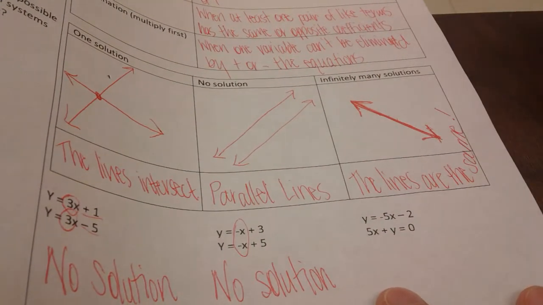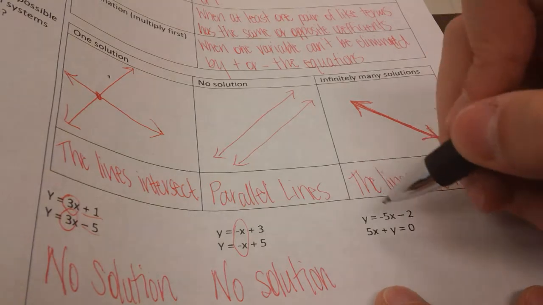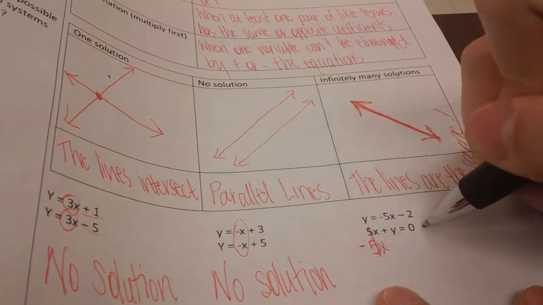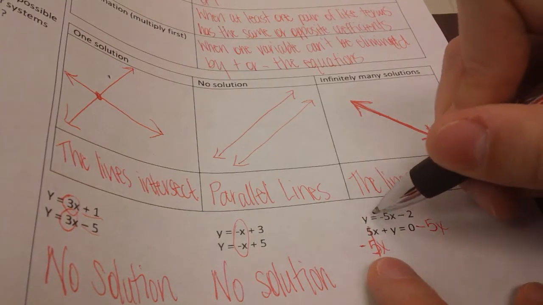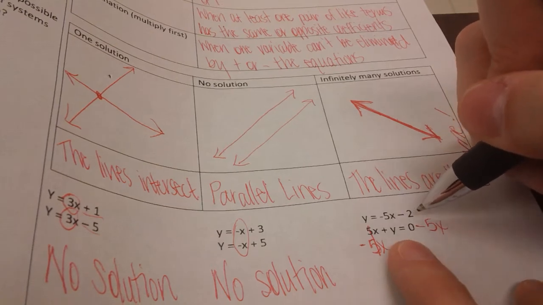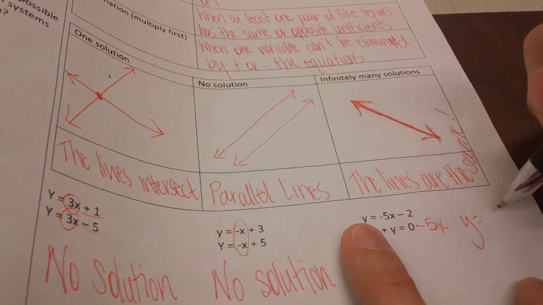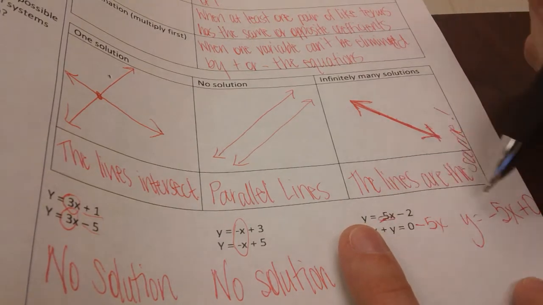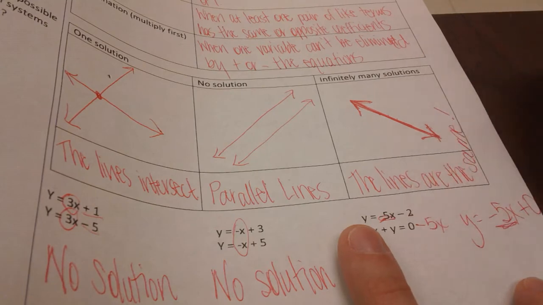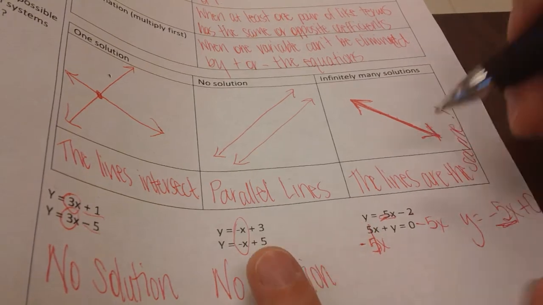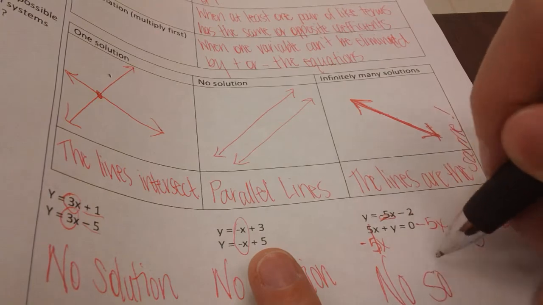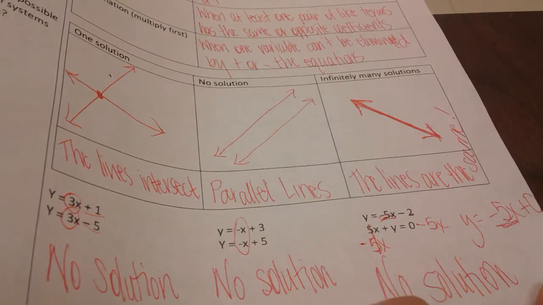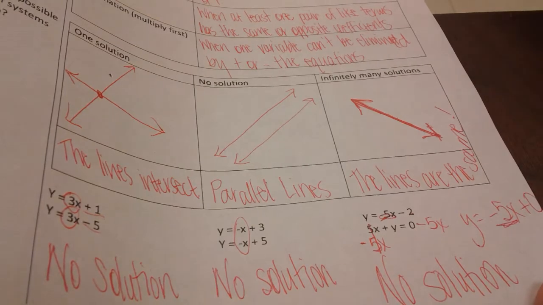On this third one, I have some more work to do because I don't have two equations that say y equals, so I need to subtract 5x. Here I have y equals negative 5x minus 2. Here I have y equals negative 5x plus 0. So my slopes are the same, which means they're parallel. My y-intercepts are different. So I have no solution. If you wanted, you could have graphed every one of those, seen that they were parallel, and said that they have no solution.